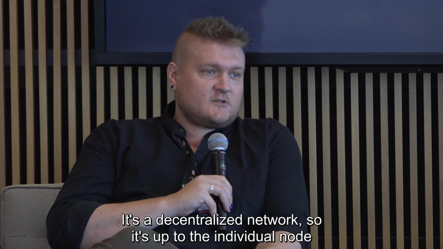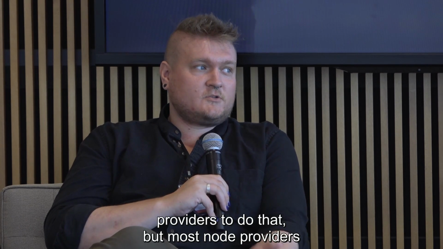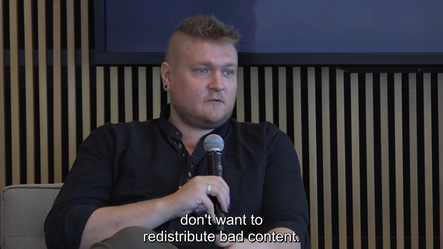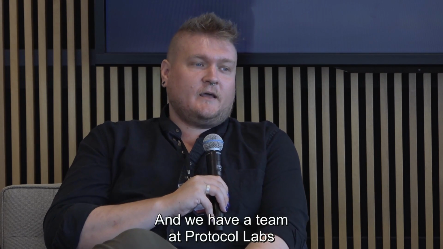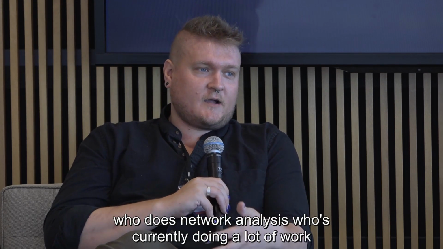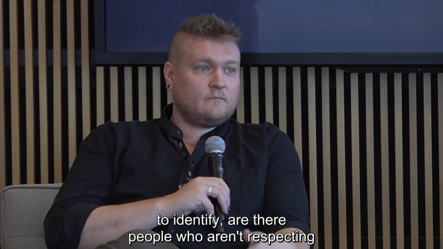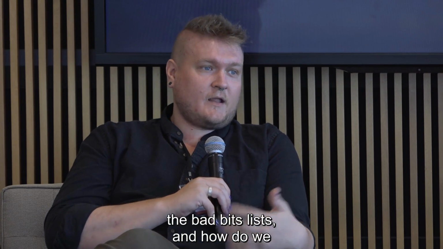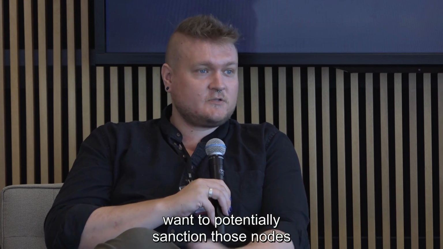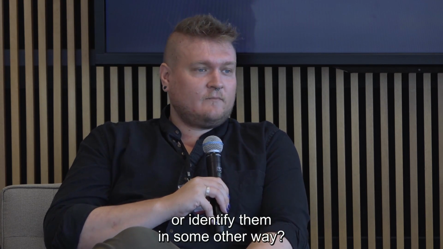It's a decentralized network, so it's up to the individual node providers to do that. But most node providers don't want to redistribute bad content, and we have a team at Protocol Labs who does network analysis, who's currently doing a lot of work to identify, are there people who aren't respecting the bad bits lists, and how do we want to potentially sanction those nodes, or identify them in some other way.